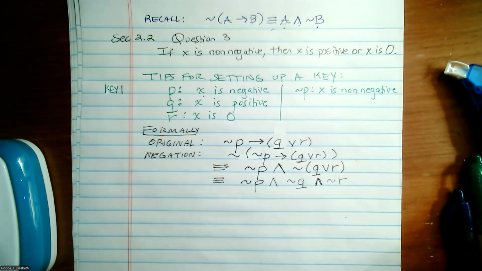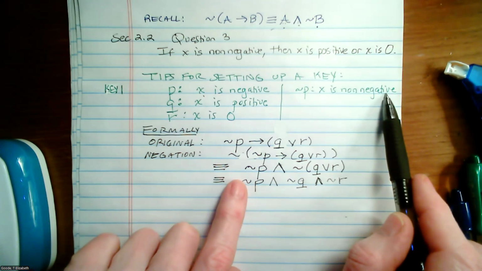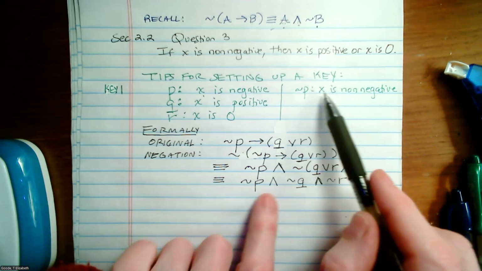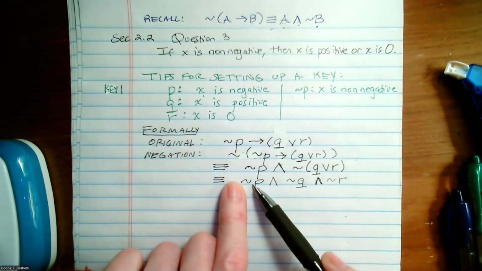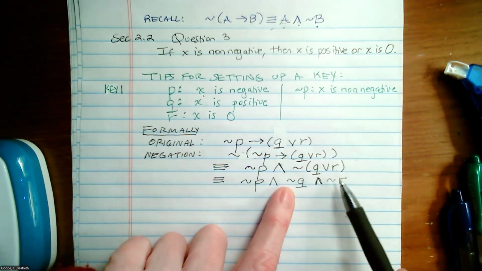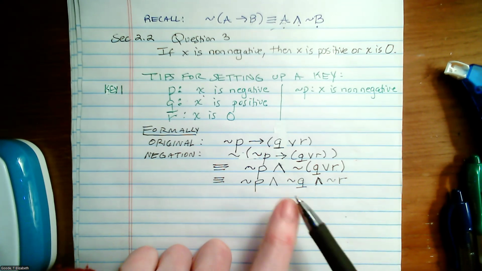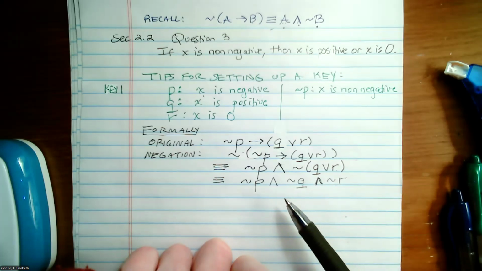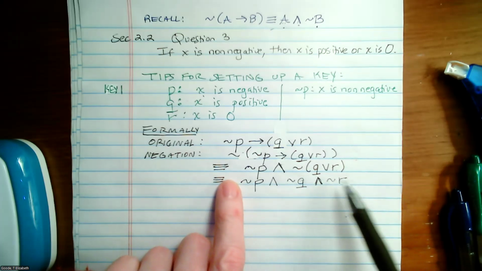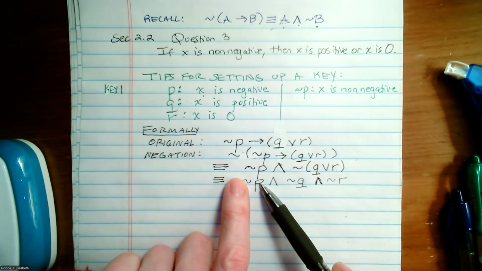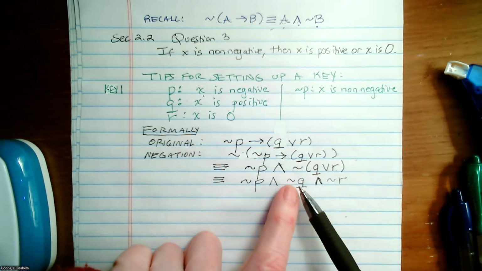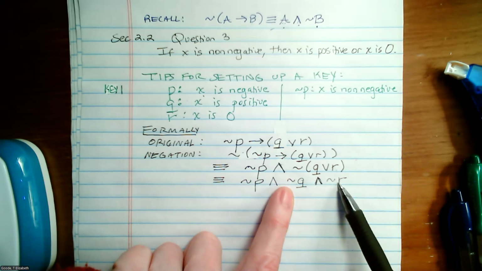It's false? If it's non-negative, and it's not positive, and it's not 0 either. Oh, a number's got to either be negative or positive or zero. And this says a number is not negative and it's not positive and it's not zero.